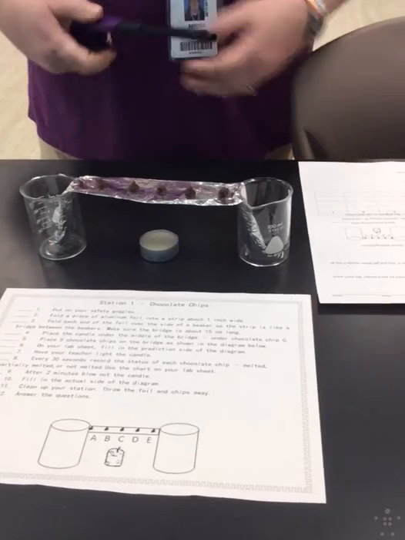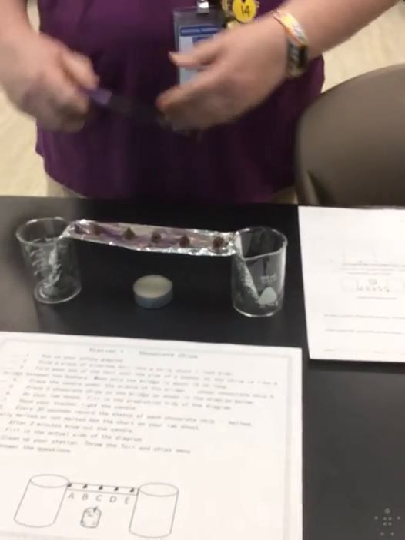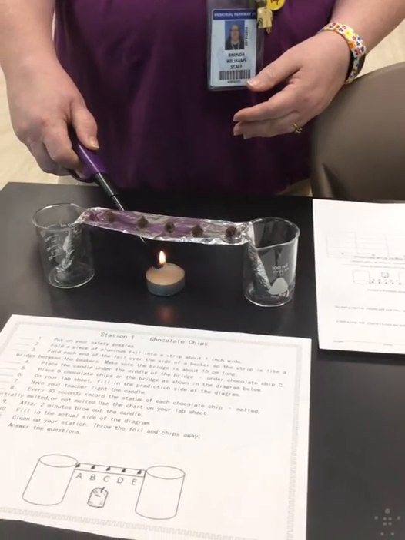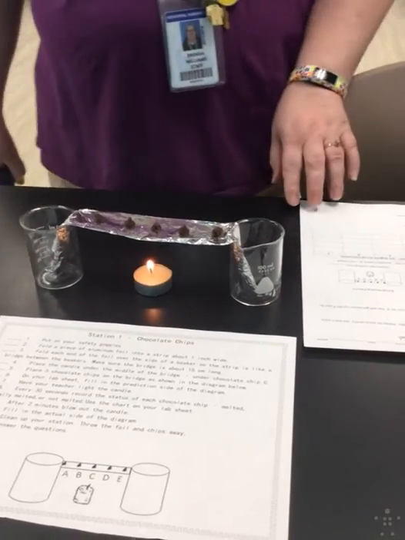Maybe this one's not working. But she will come along. There we go. And she will light the candle for you. And you're going to be making observations.